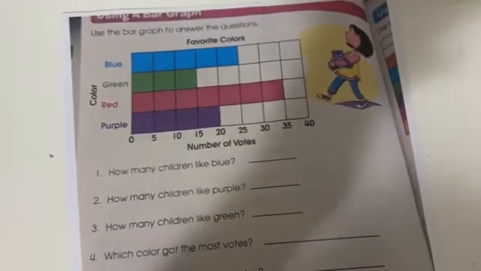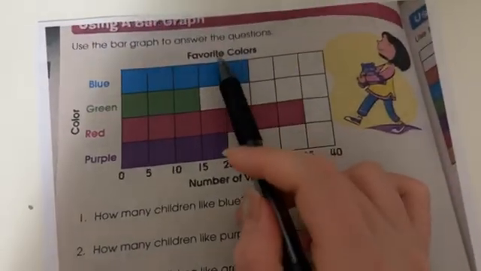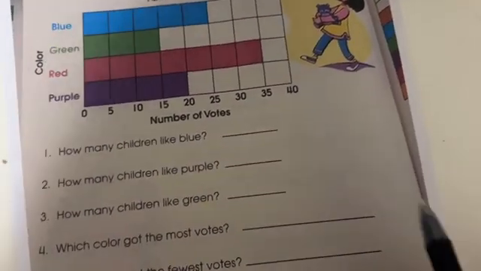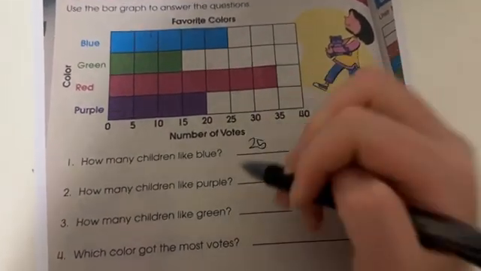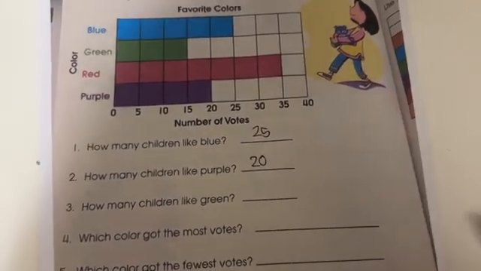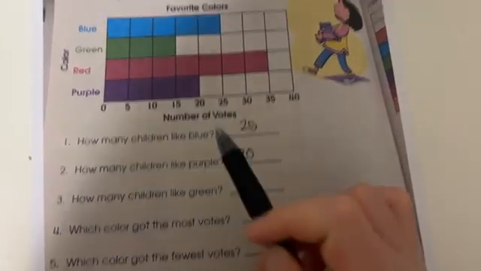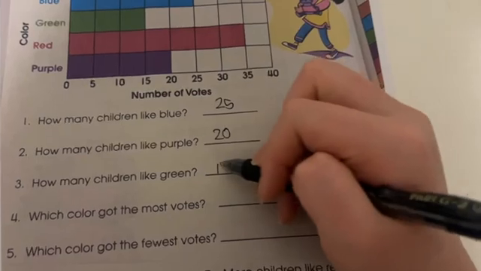Next page, if we go over here, we have favorite colors, a number of votes. How many children like blue? Draw a line, touches 25, so 25 children. How many children like purple? 20. So it's very easy to read. So how many children like green? You can just look over here, 15.